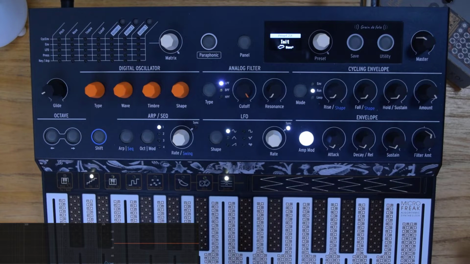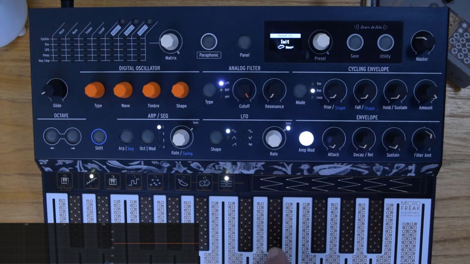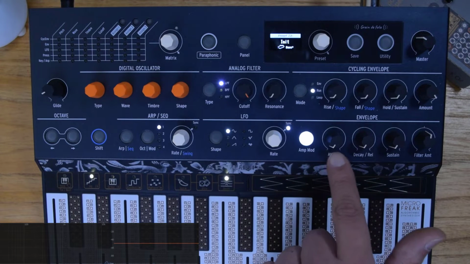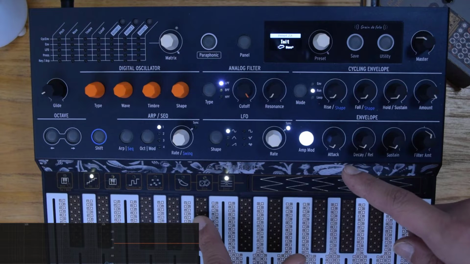So the envelope will shape how the sound will go out. And now we are talking about volume. It's going to control the volume. So when I play a key, if all the knobs are down, I play something, I just get nothing. And instead we get a click. We just get a click, and it's because everything is super close to zero. So it's super fast. So this is going to shape how the volume goes out.